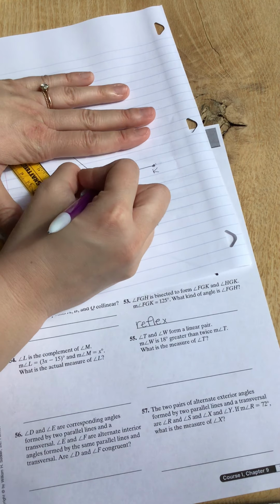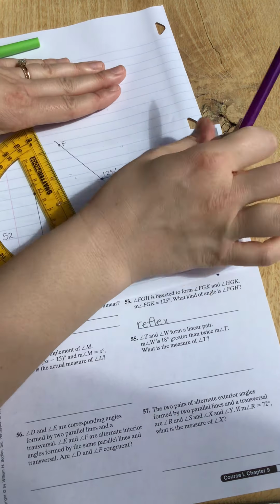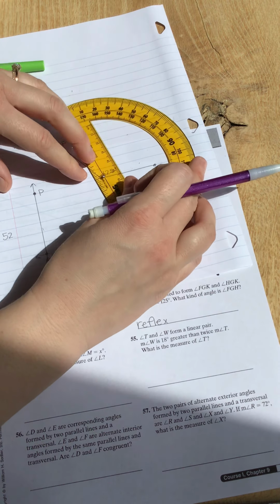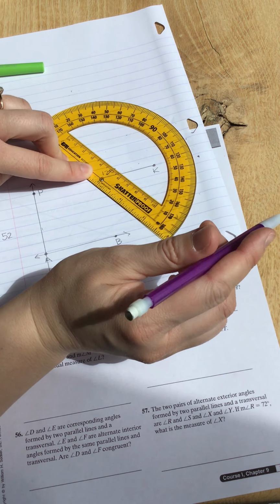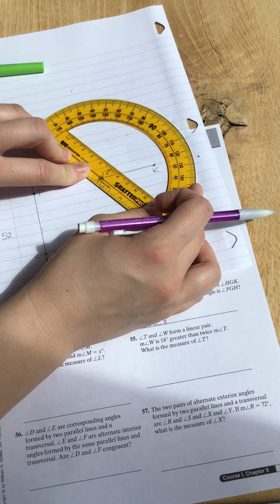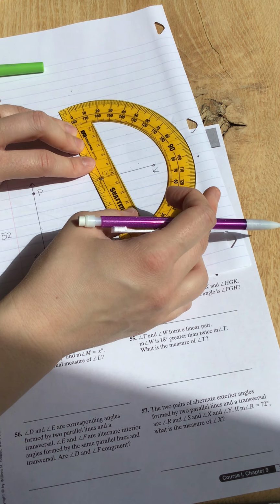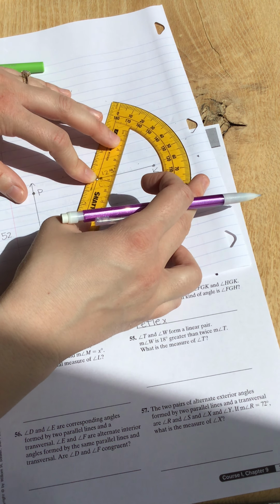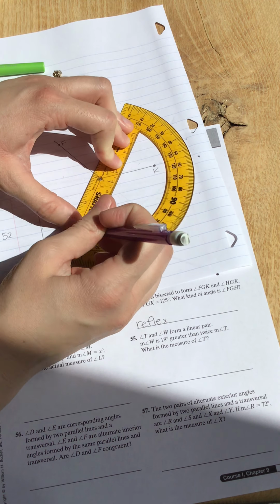Let me show you why I didn't draw this right. Because if it's bisected, that means this line right here cuts it right in the middle. So if that is there, then 125 degrees, there's that. Oh, how do I do this? 125 degrees needs to be here.